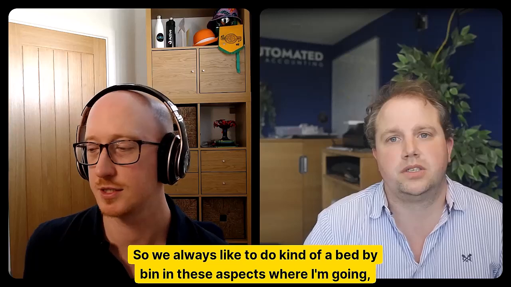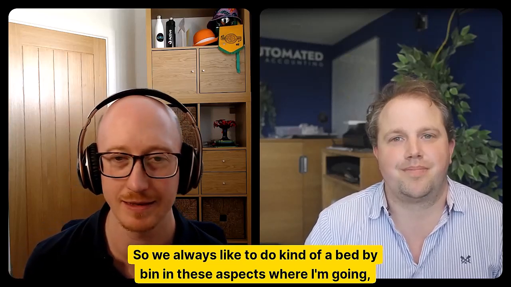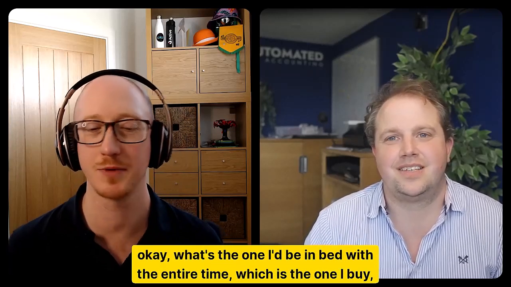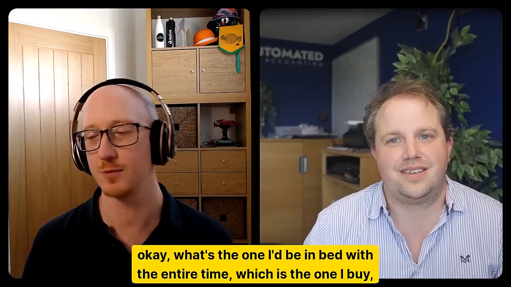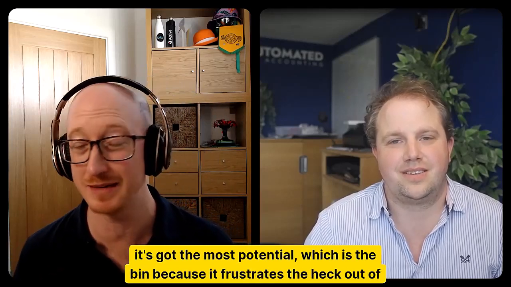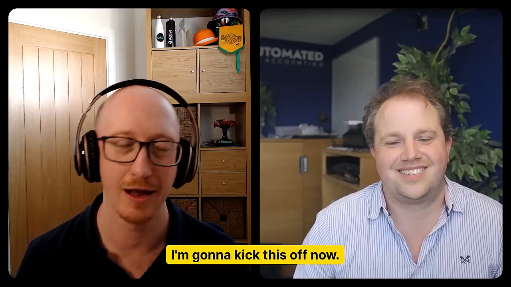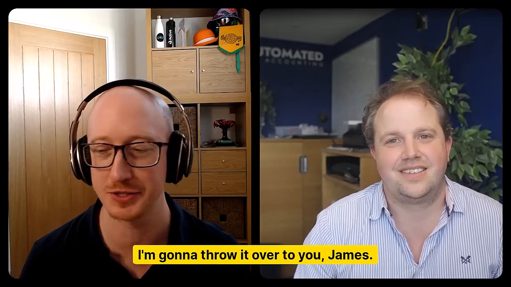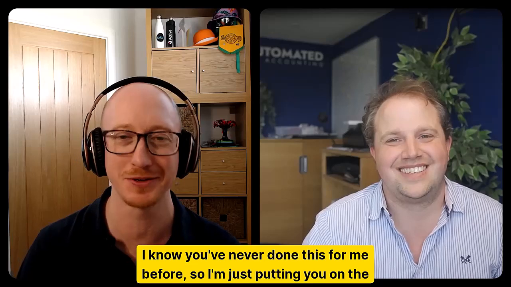So I always like to do kind of a bed, buy, bin in these aspects where I'm going, okay, what's the one I'd be in bed with the entire time? Which is the one I buy because it's got the most potential, and which is the bin because it frustrates the heck out of me. I'm going to kick this off and I'm going to throw it over to you, James. I know you've never done this for me before, so I'm just putting you on the spot.